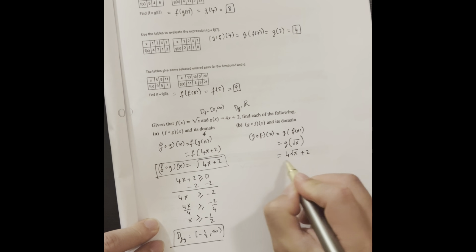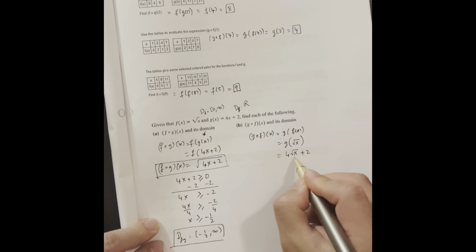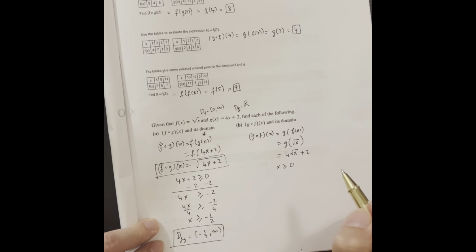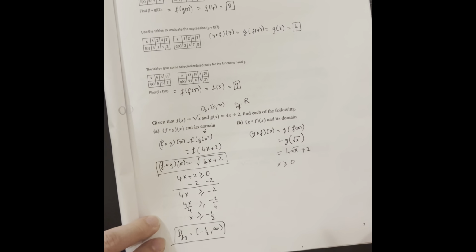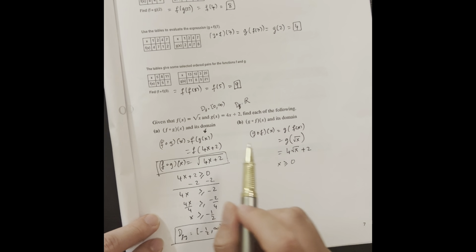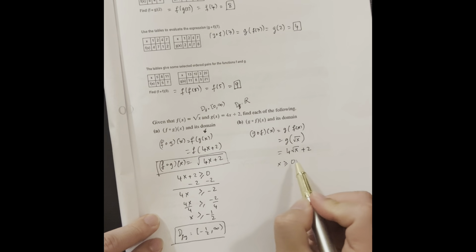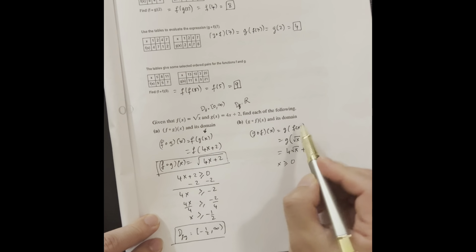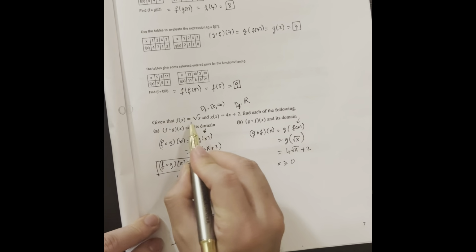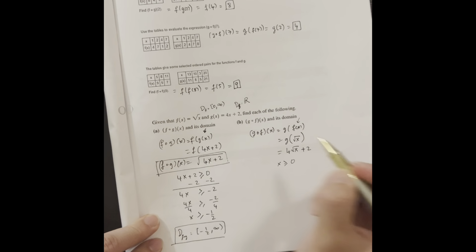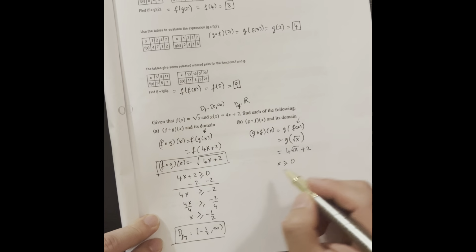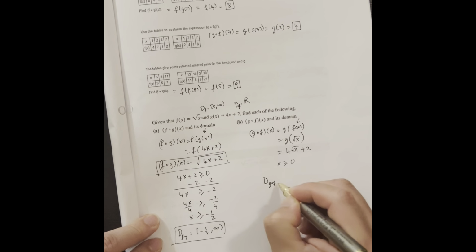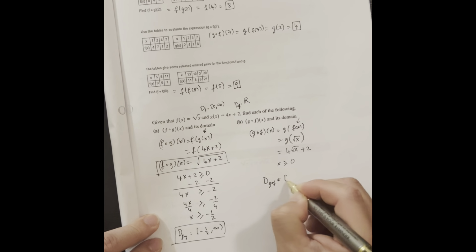For the domain, x has to be greater than or equal to 0 because of the square root. We also have to look at the domain of the inside function f of x, which is 0 to infinity. So it's actually the same. The domain of g of f of x is also 0 to infinity.